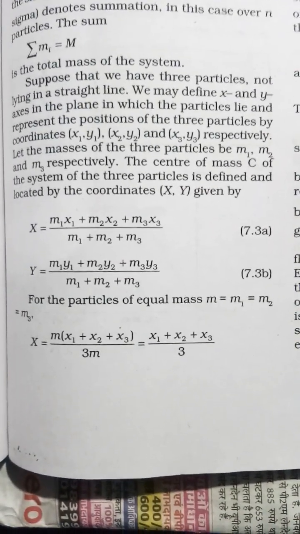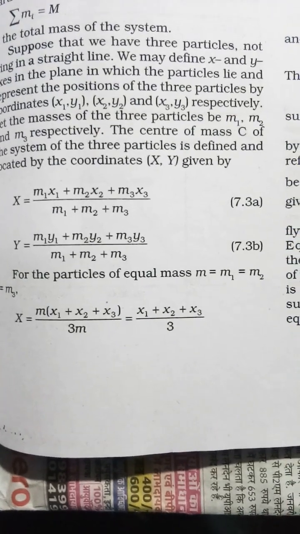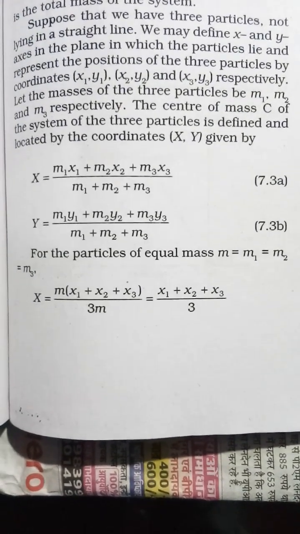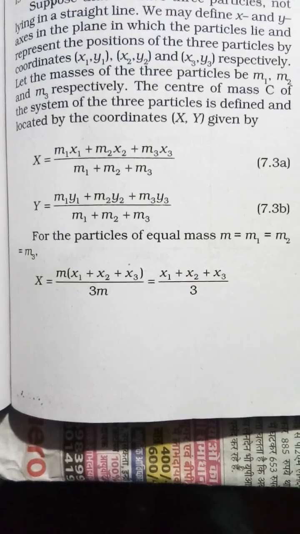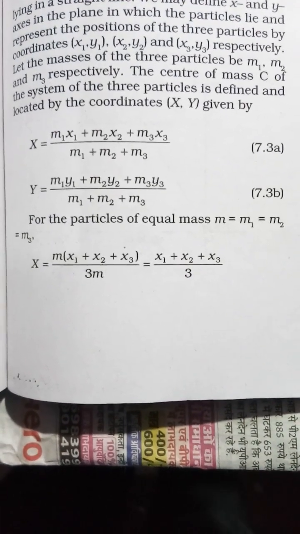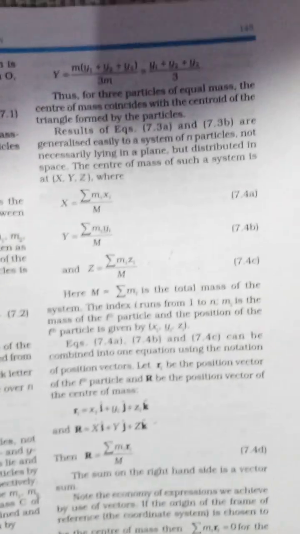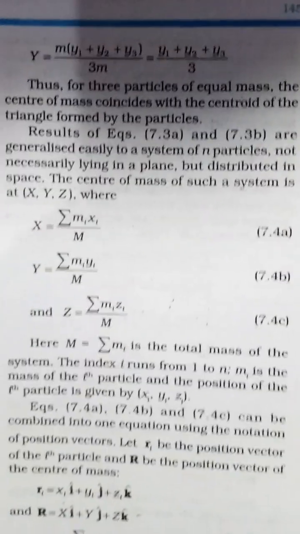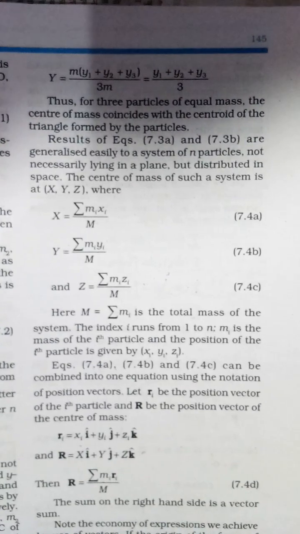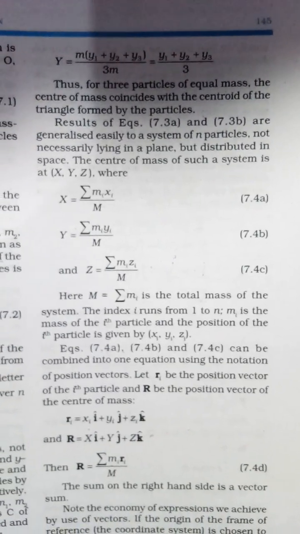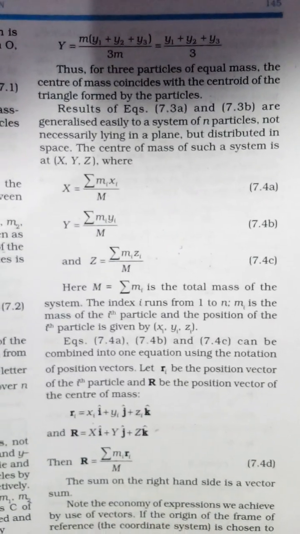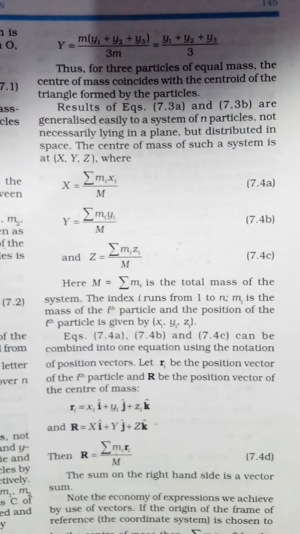x is equal to the expression shown, and for particles of the same mass, m1 is equal to m2 is equal to m3 is equal to m, and you will see here 3m. Now you will solve and you will get y is equal to, you will see here. Thus for three particles of equal mass, the center of mass coincides with the centroid of the triangle formed by the particles.